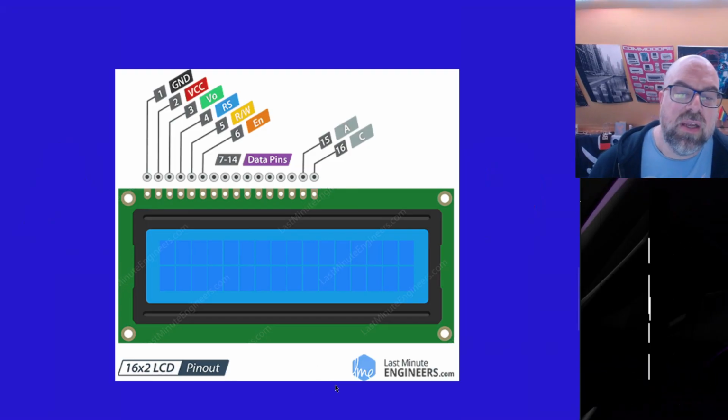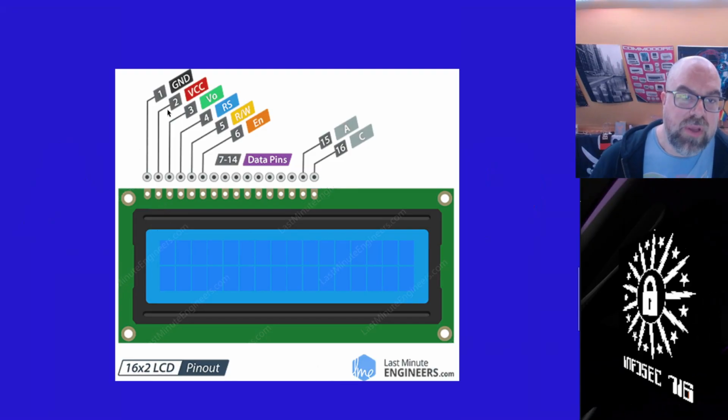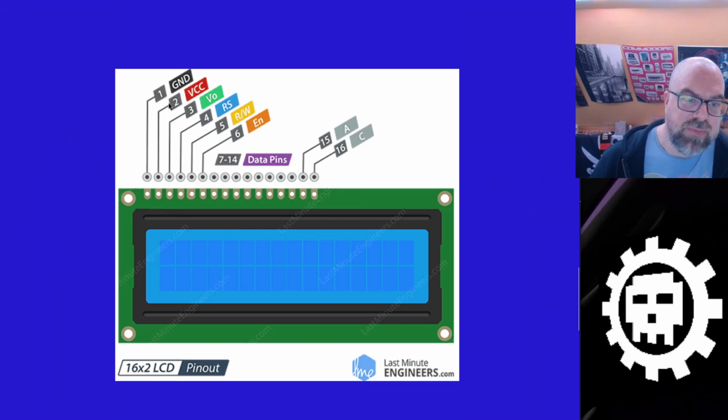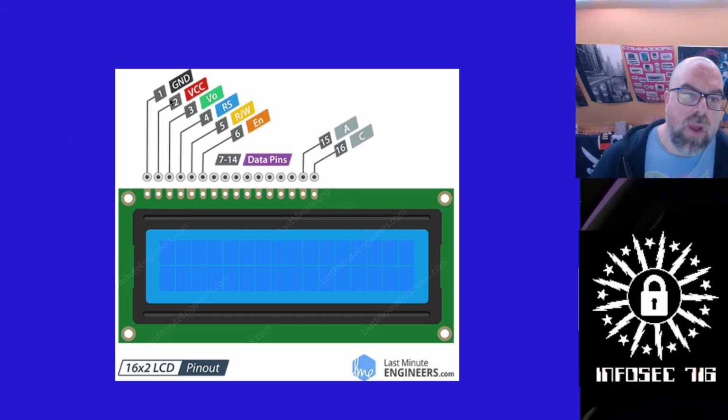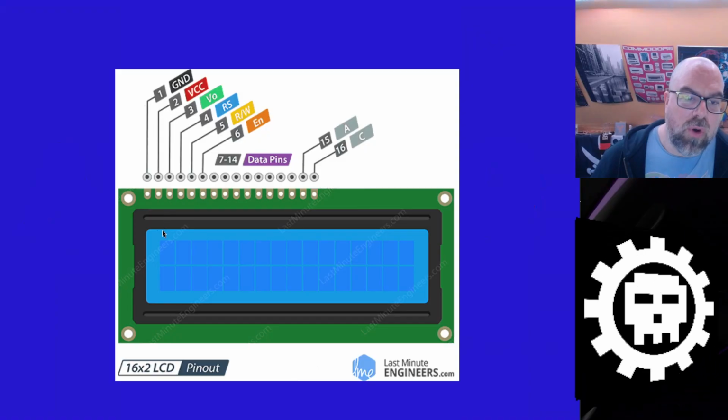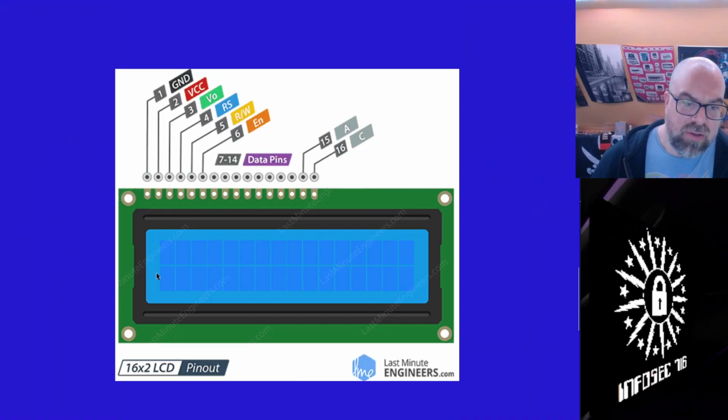All right, so pin 1 is the ground and pin 2 is power. These are the ground and power hookups for the LCD panel, right?